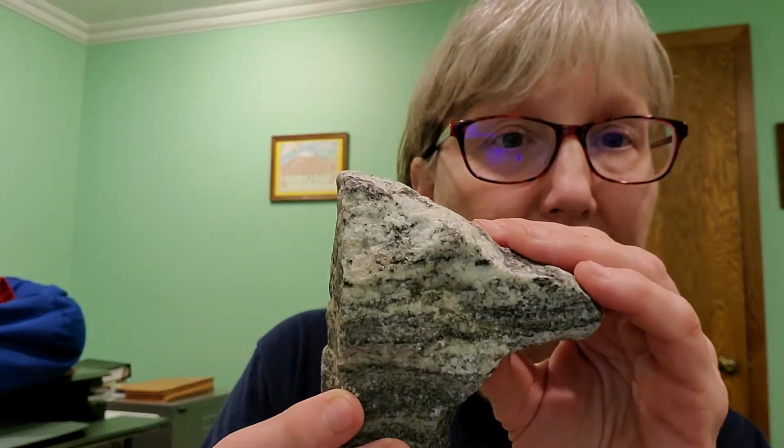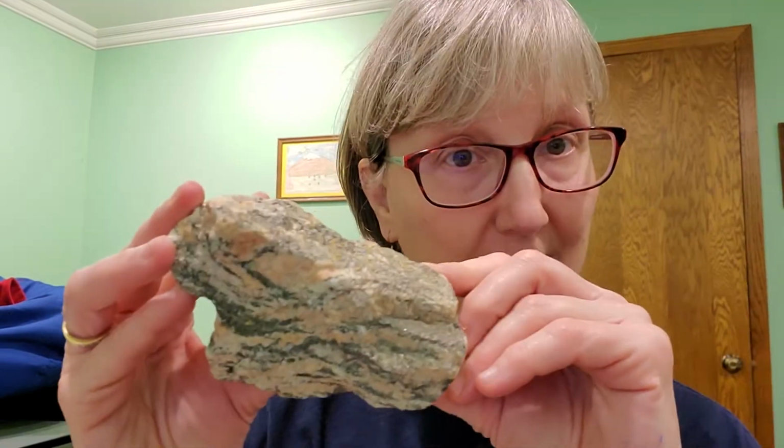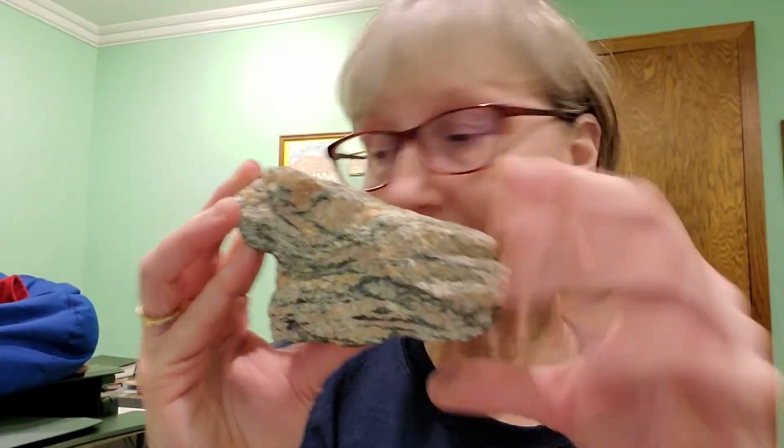These are bands. These are not layers. It wasn't like sedimentary rocks where they were layered on top of each other one at a time. This was a rock of another type that was heated and pressurized. And actually, I'm going to show you this one. It has pink, dark, and white. This is also a piece of gneiss. You see the dark and light bands.